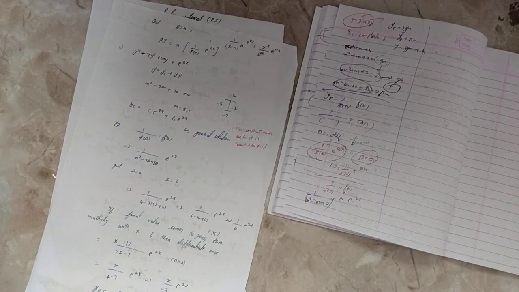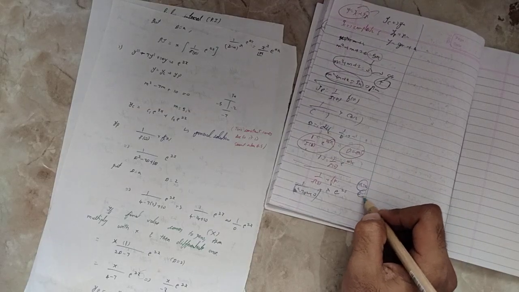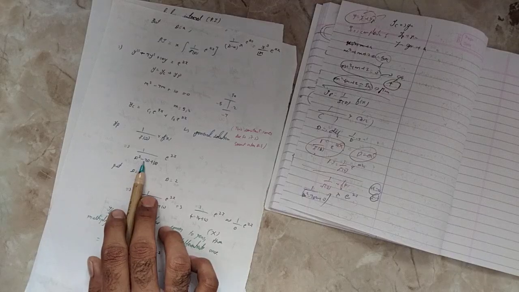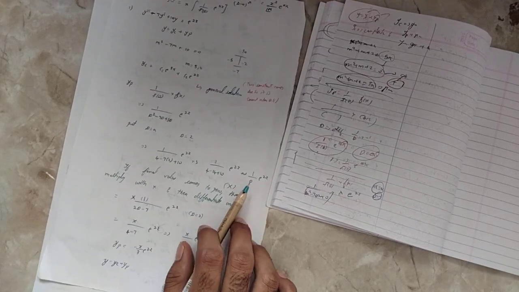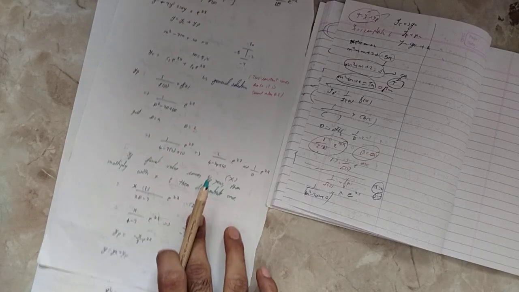So here, what is the a value? It means e of ax. The a value is 2, so then the d value equals 2. Put the d here: 4 minus 7 of 2 plus 10. You can see it's 1 by 0 coming, so definitely this should not be there. So we need to differentiate the denominator.